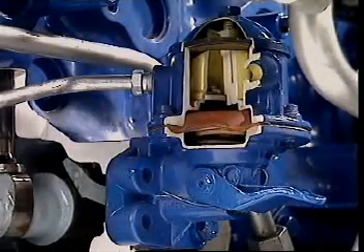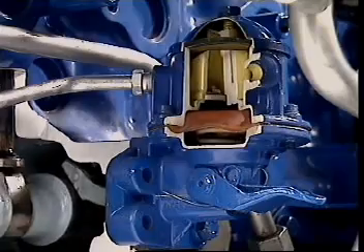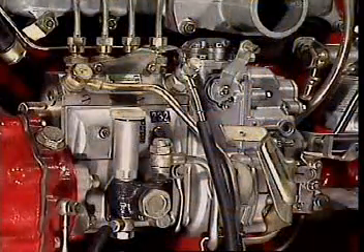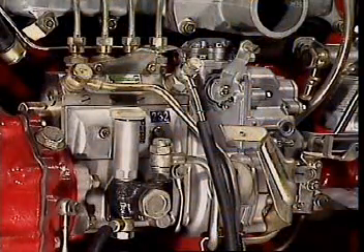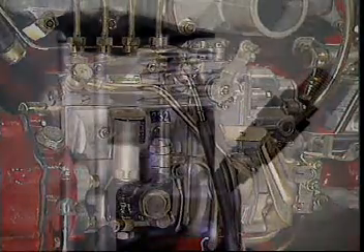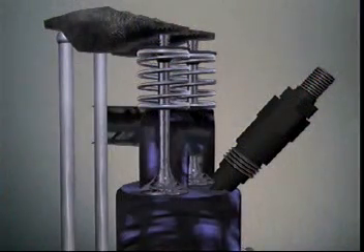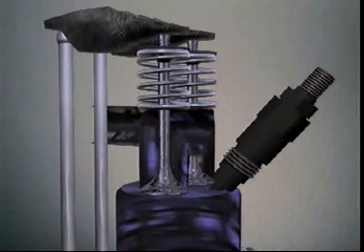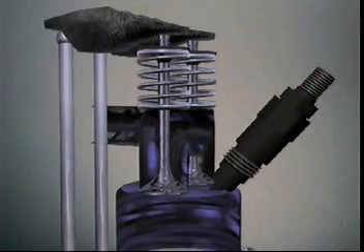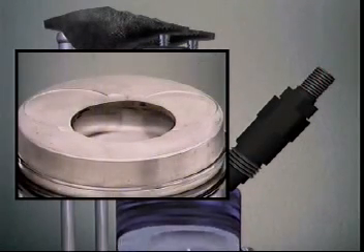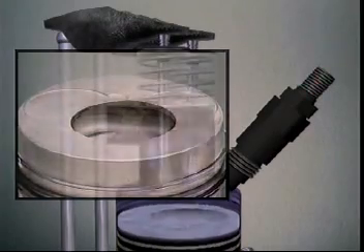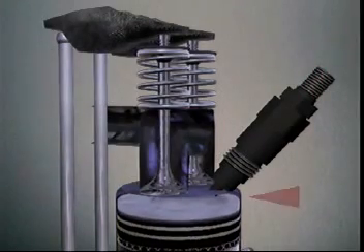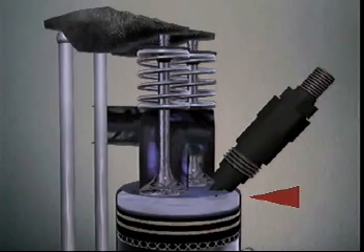Different diesel engines use different fuels. Fuel can be delivered to the chamber in different ways. Direct injection means fuel is injected directly into the chamber. The cylinder head usually has a flat surface, and the combustion chamber is formed in the piston crown. At top dead centre, there's very little clearance between the cylinder head and the top of the piston.